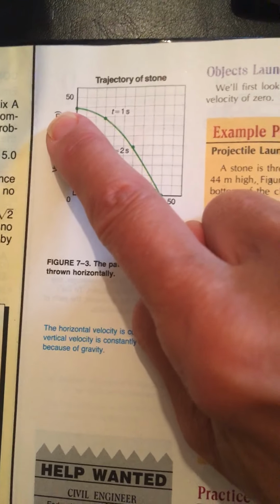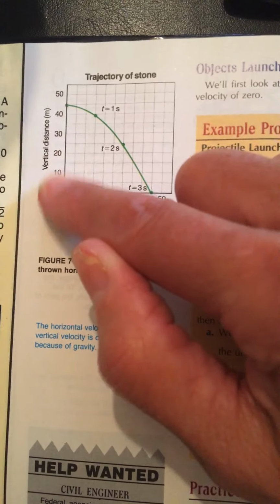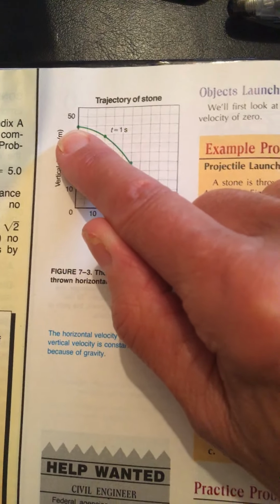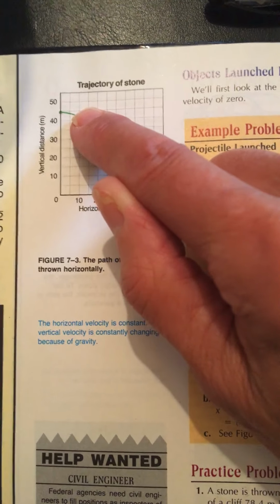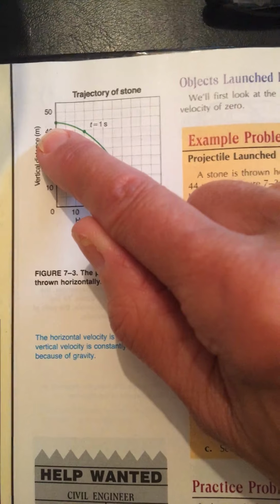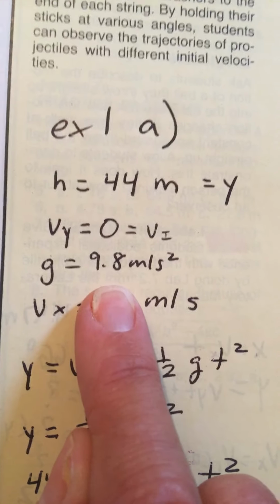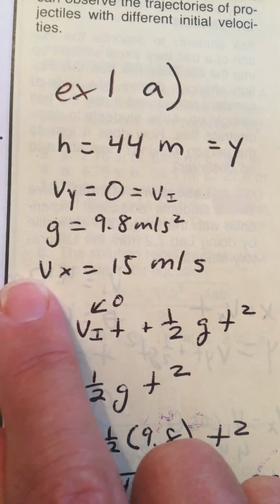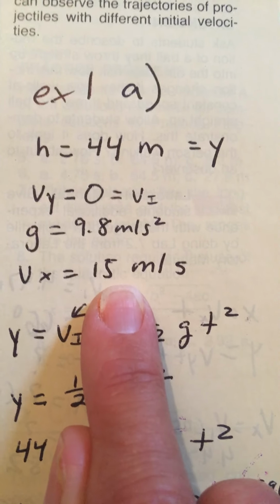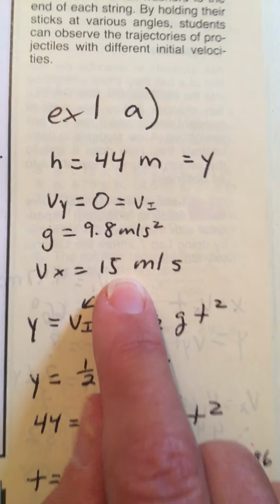Its X component, it had a velocity. It was going out this way. But Y, it had not gone down for just a tiny second when it started. You can think of it like, you know how the cartoons run off the cliff and then they don't fall until they realize it? There's that split second before it starts falling, where it's at 0. The acceleration due to gravity is 9.8 meters per second squared. And we know that the velocity in the X direction is 15 meters per second. And what they want to know is how long will it take to get there?